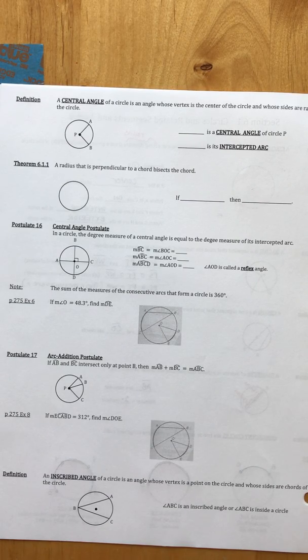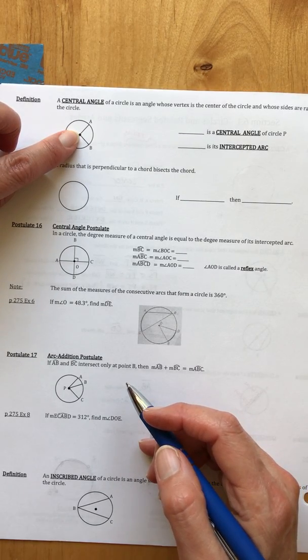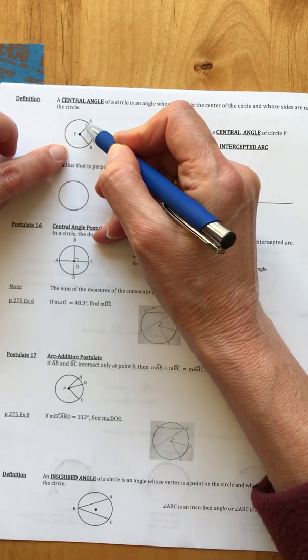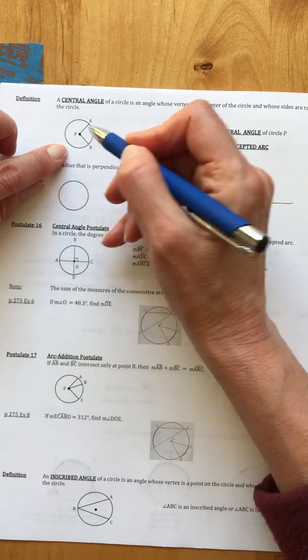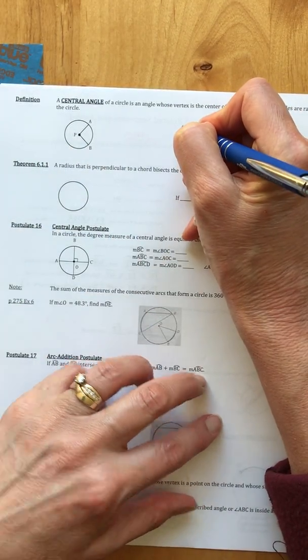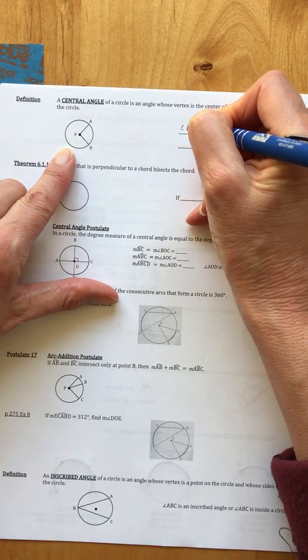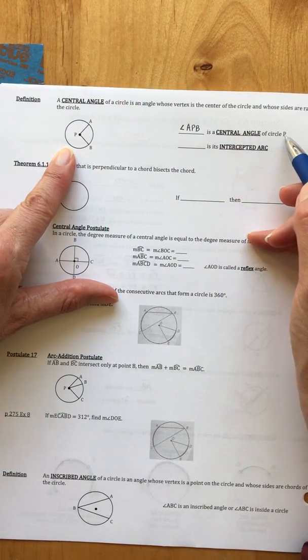A central angle of a circle is an angle whose vertex is in the center of the circle, and whose sides are radii. So this is a radius and this is a radius. It kind of makes sense: central angle, it's in the center. The vertex is in the center. So we would say that angle APB is a central angle of circle P.